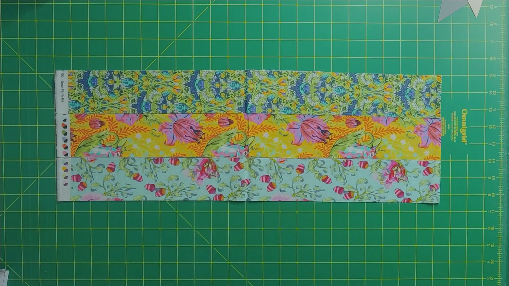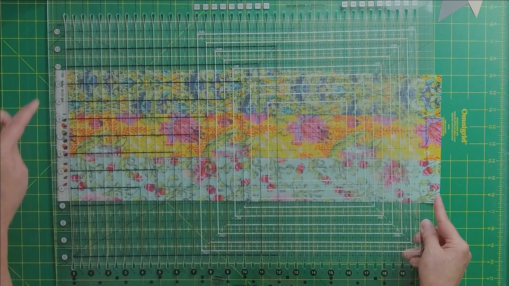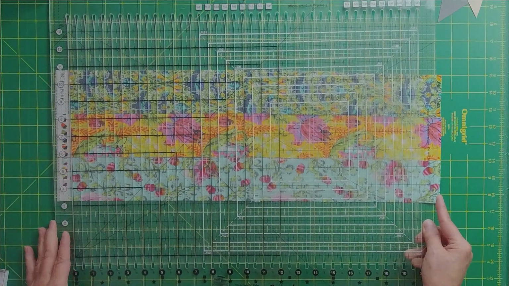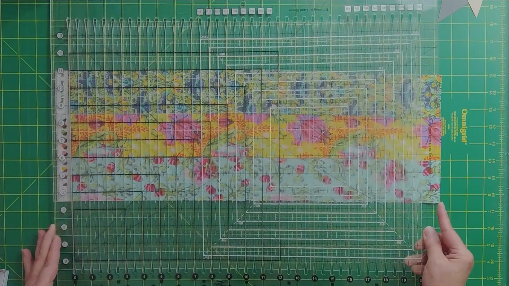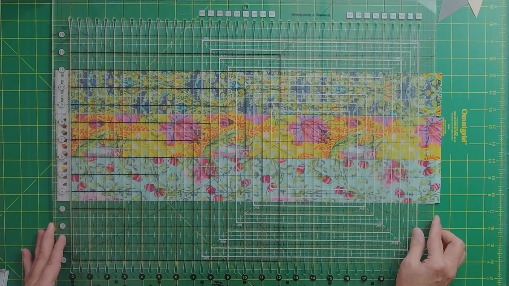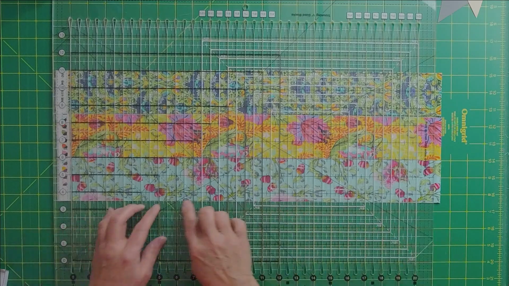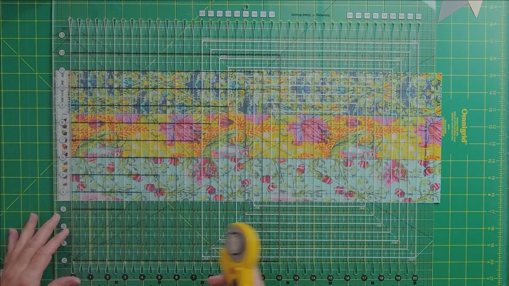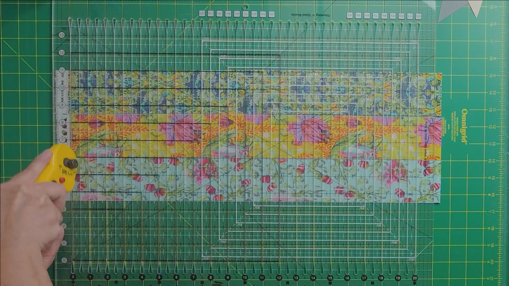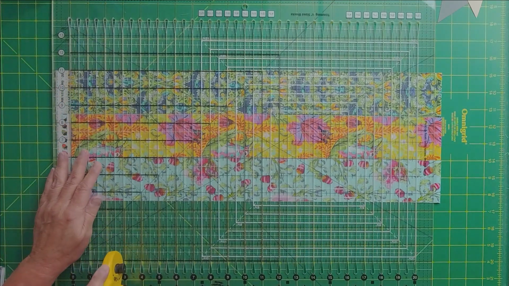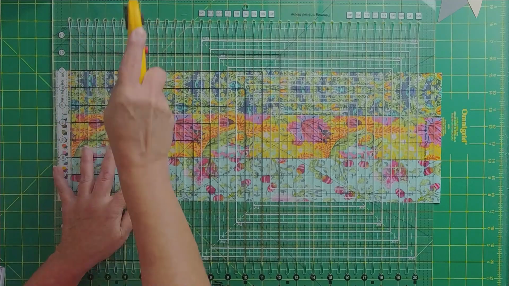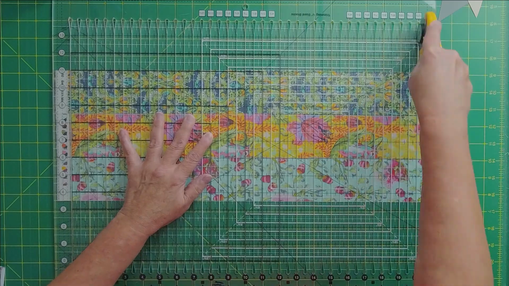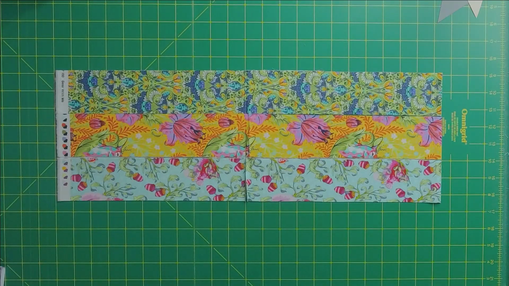You can stack them. Now I'll put this ruler on here, and I want to cut off the selvage, so I make sure the 0 line is away from the selvage. And I'm lining up one of the lines at the bottom. And these are all lined up, butted against each other. Now I'll cut off the selvage at the 0, then make my cuts. 2.5, 5, 7.5, 10, 12.5, 15, 17.5, and 20.